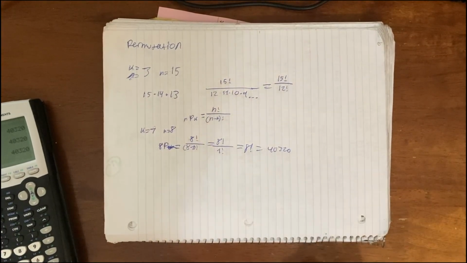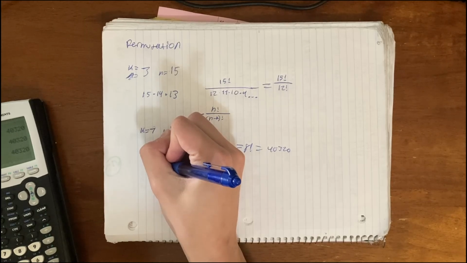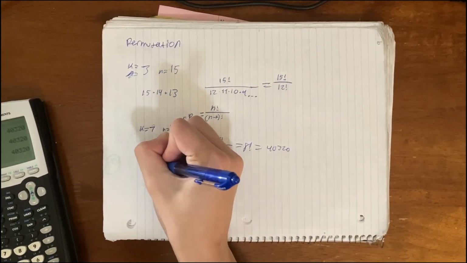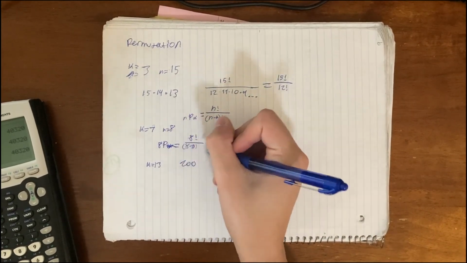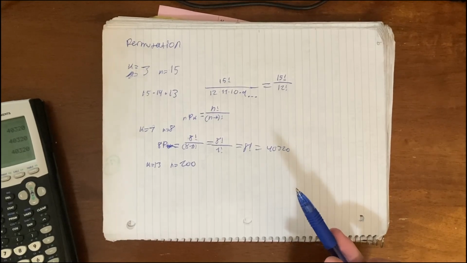So we'll do one more practice problem. Say we're setting the order of a slideshow. We'll say there'll be 13 slides in the slideshow. So we have k equals 13, and people have submitted 200 slides, so n equals 200. You're not gonna wanna solve this one by hand.